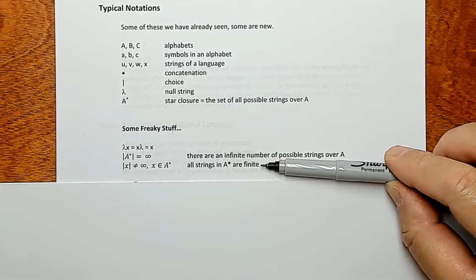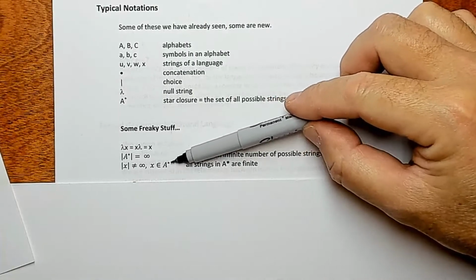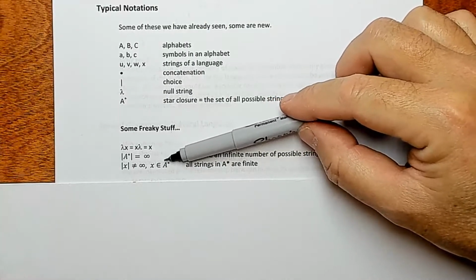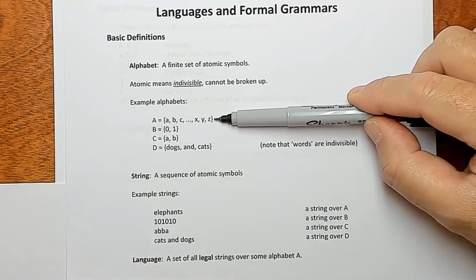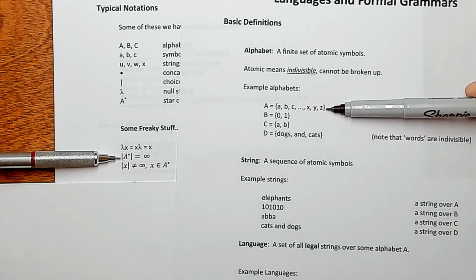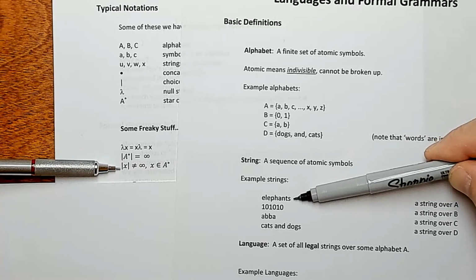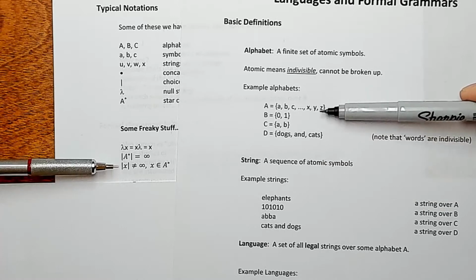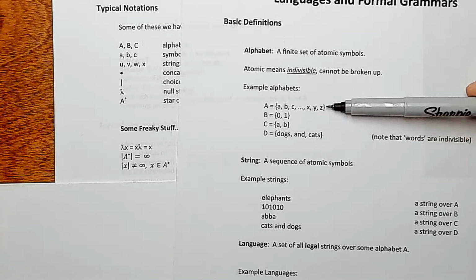So that's a little bit confusing, but let me talk about these two lines here. Let me just talk about that in terms of two different alphabets. Let's consider the alphabet A here. What we're saying is the number of possible strings that you could generate with this alphabet is infinite. But each string that you generate has a finite length. One of those strings that you could generate is elephant, and that's finite. But there's an infinite number of strings that you could generate. Okay, that's what these two lines mean in the context of this alphabet.